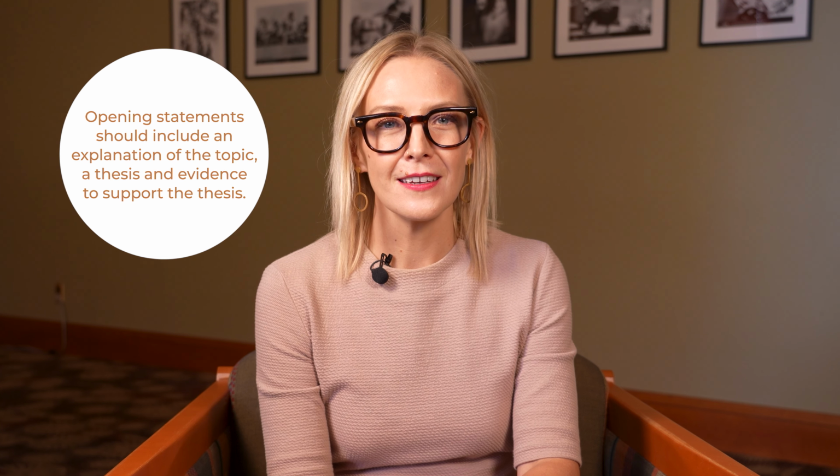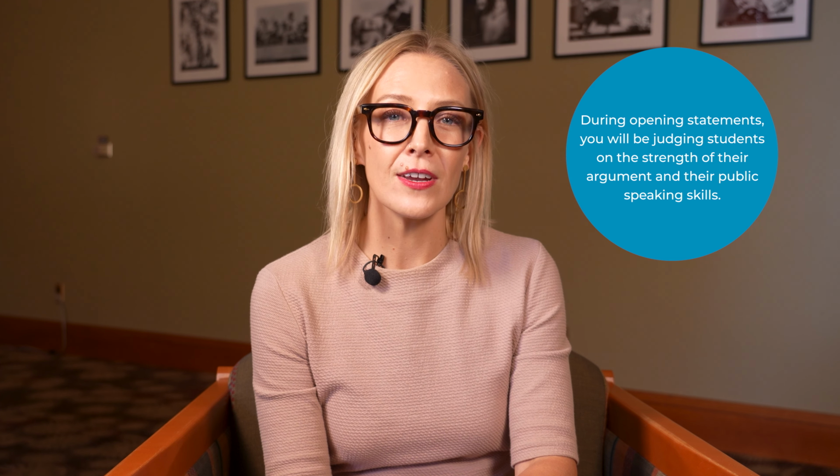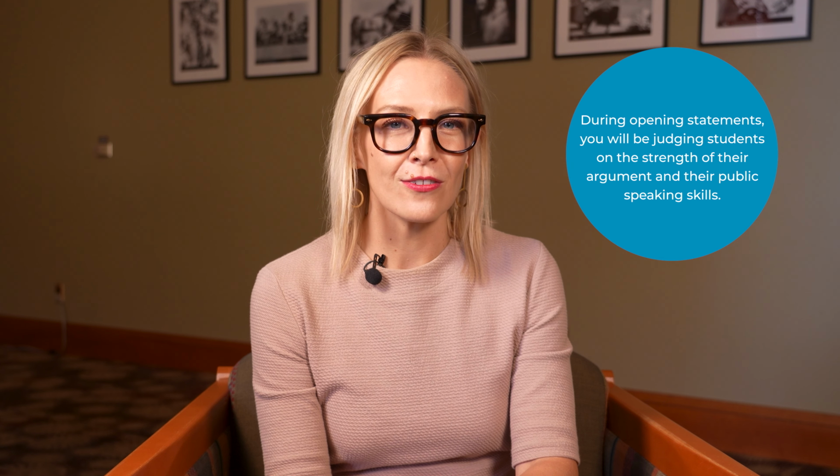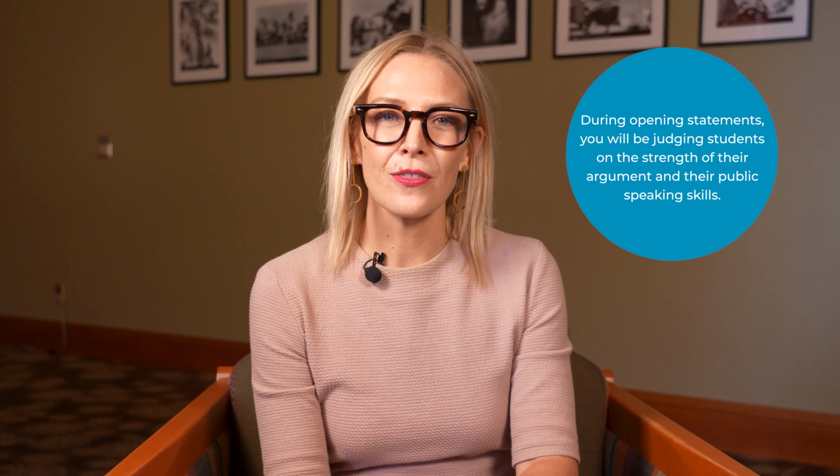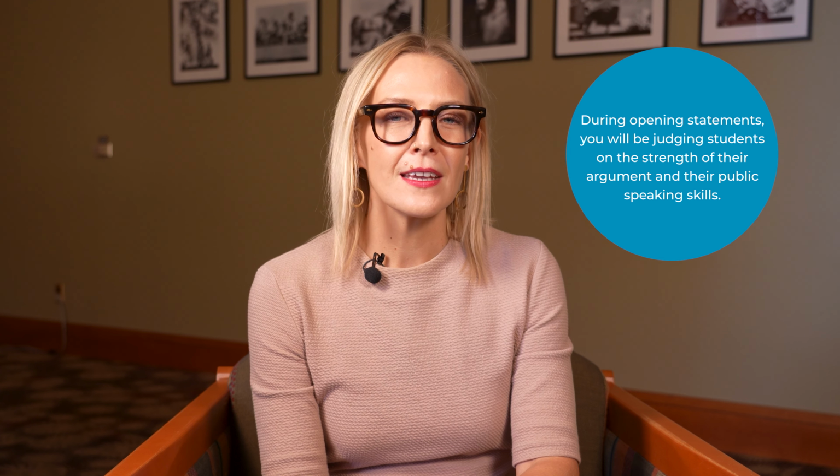Opening statements should contain a brief explanation of the topic, a clear argumentative thesis, and the team should clearly defend their thesis with evidence. Teams are able to research and prepare their opening statements in advance, so you will be asked to evaluate not only the logic and strength of their argument, but also their public speaking skills. Each team will have 7 minutes to make their opening statements.